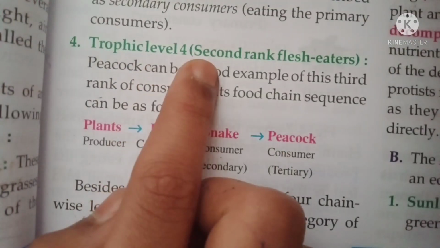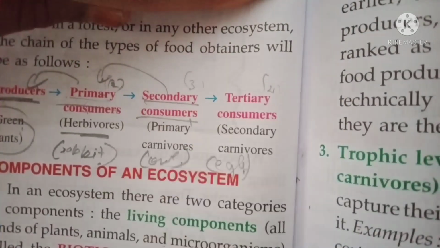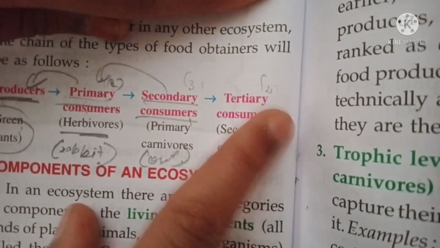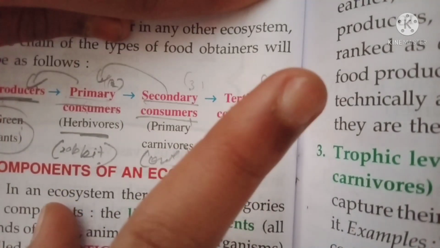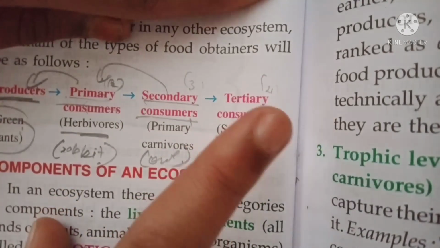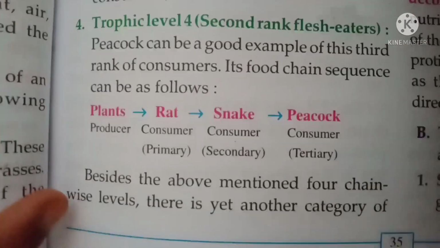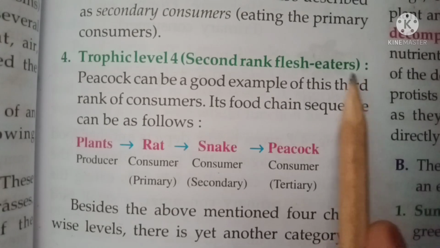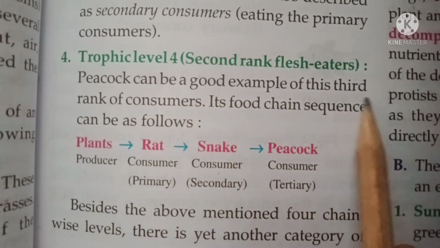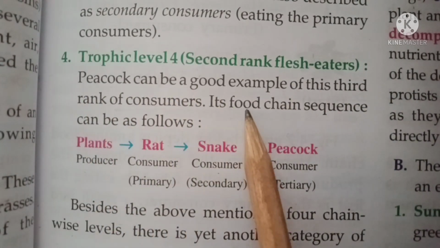Next is trophic level 4. What is trophic level 4? See, this is trophic level 4. That is tertiary consumer. Who eats the secondary consumer are known as tertiary consumers. They are also known as trophic level 4. So see children, second rank flesh eaters. Peacock can be a good example for third rank consumers.